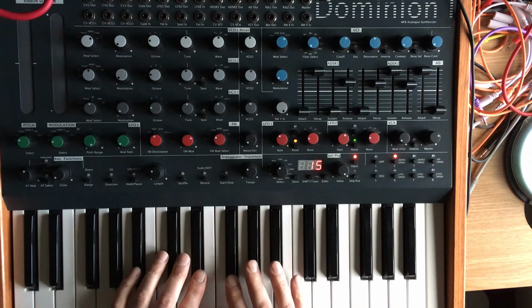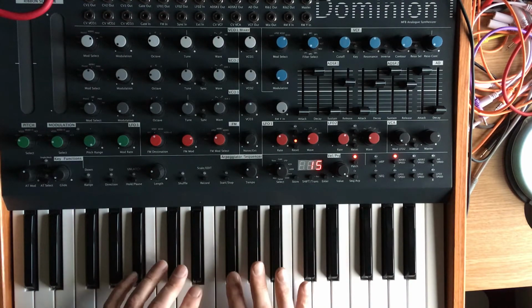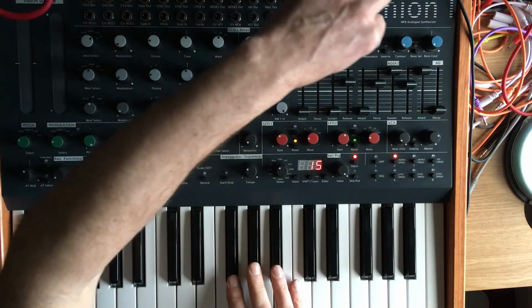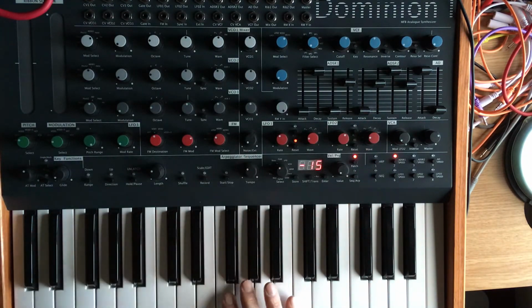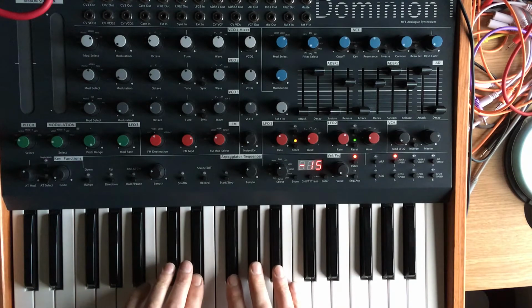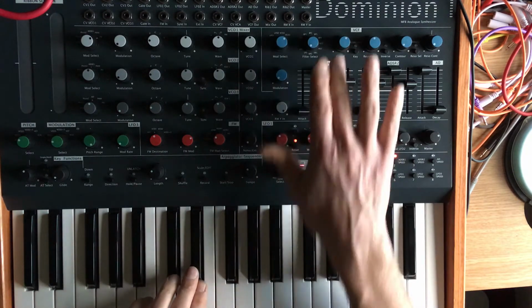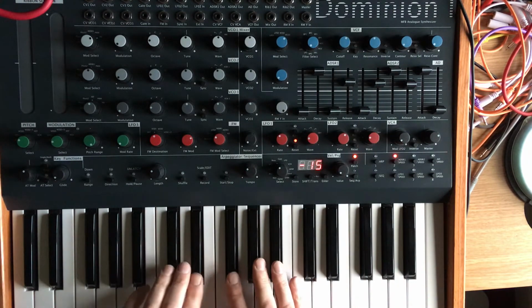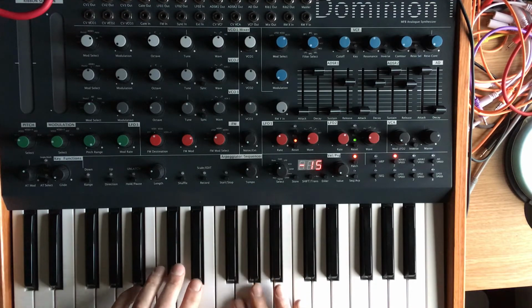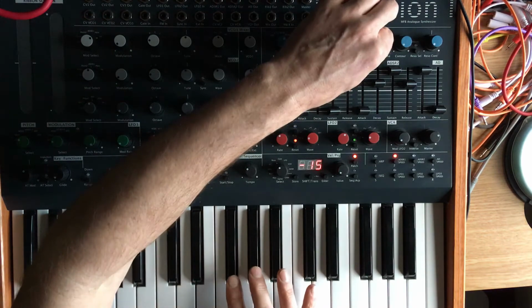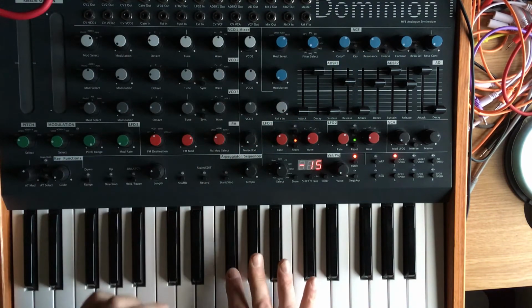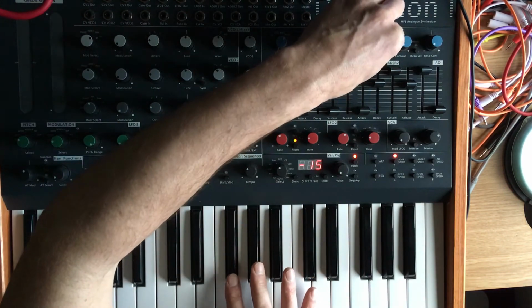Harder I hit it, higher the resonance, or I could have it the other way. So in the lower octaves of the filter, resonance is high, and then as soon as I hit it hard, the resonance goes, or goes to what I set it here.